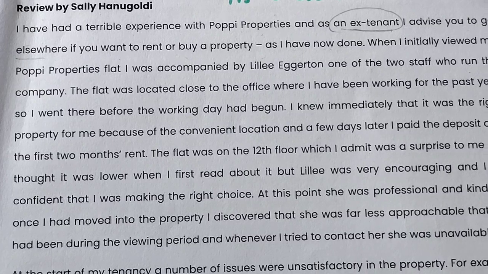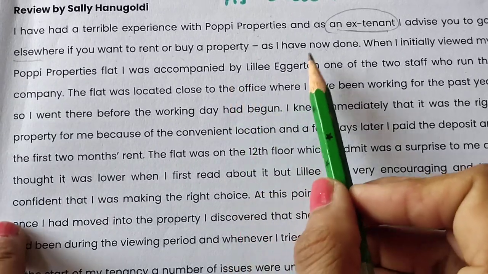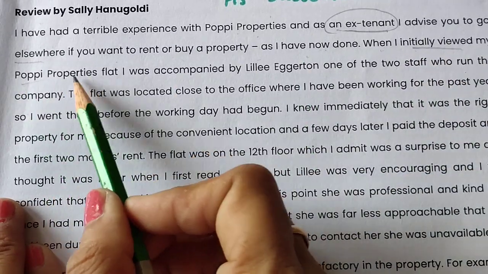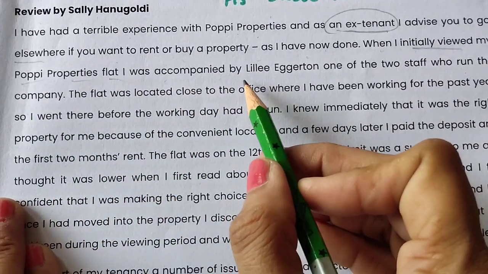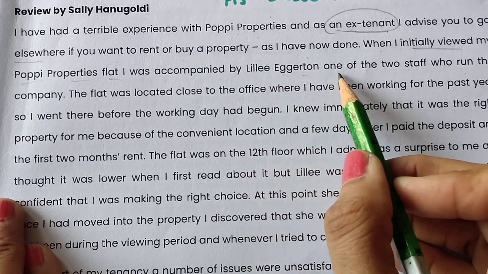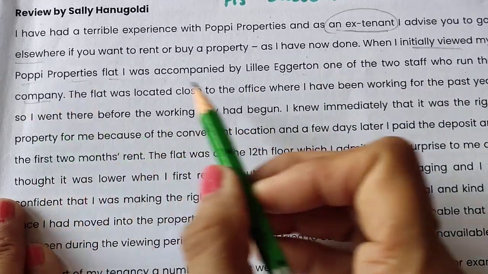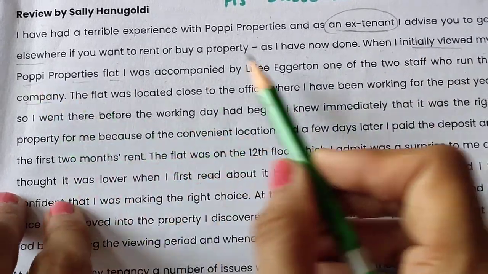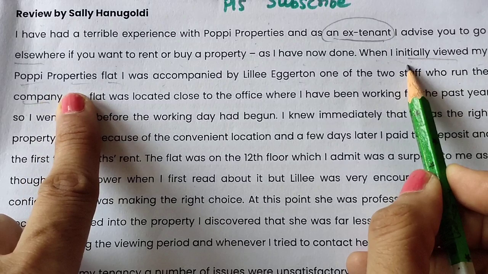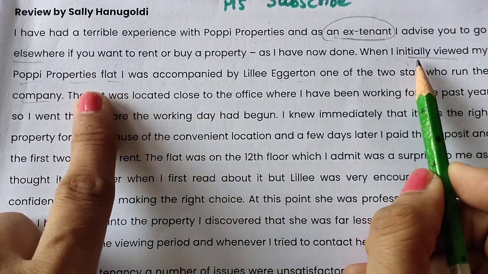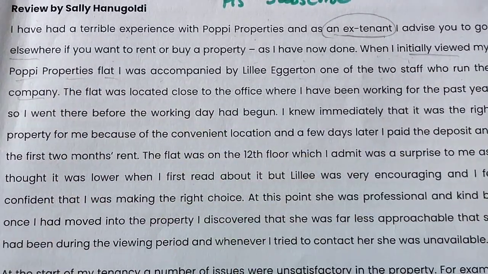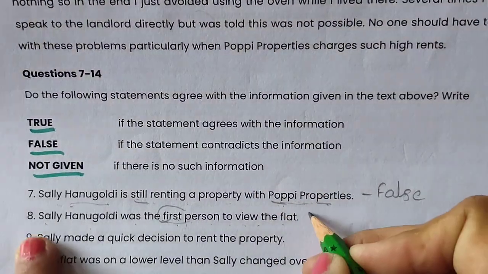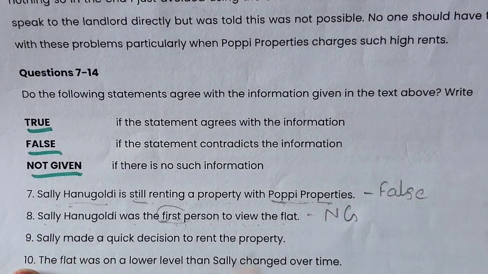Okay, first person, we have to focus on first person. See this, I hope you can see this. "As well, when I initially viewed my Poppy Properties flat, I was accompanied by Lily Edgerton, one of the 2 staff who run the company." So what do these lines say? When I initially viewed, there is no description of who had viewed this property first time. So it means that is not given, we can put here not given. Okay, coming to the next one.